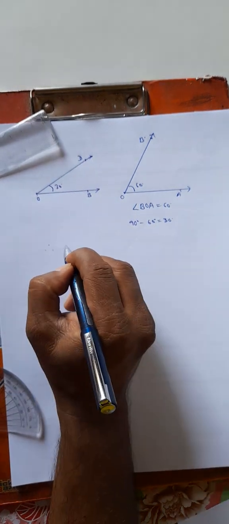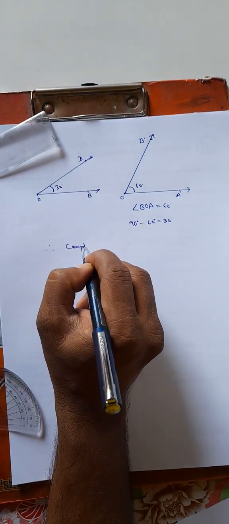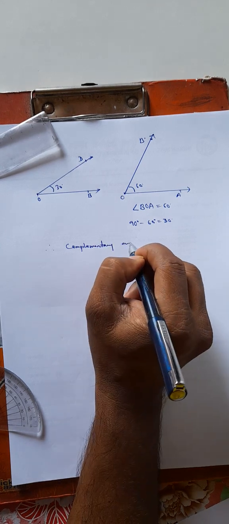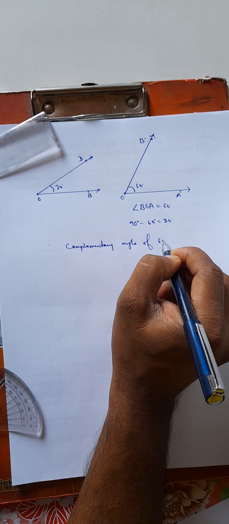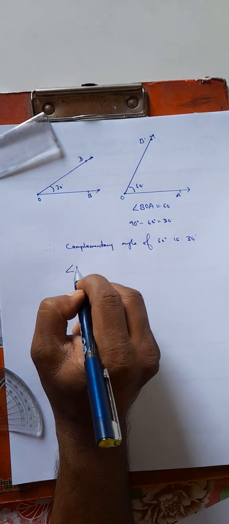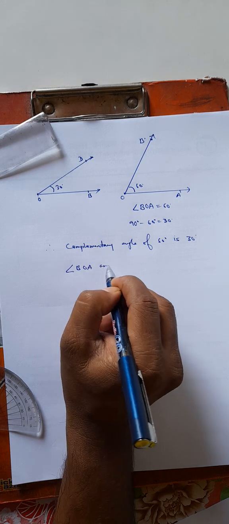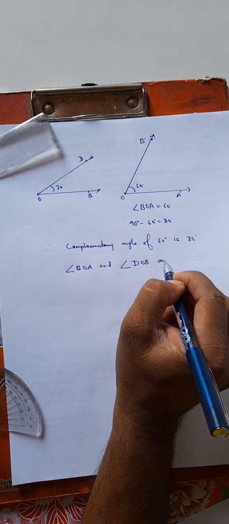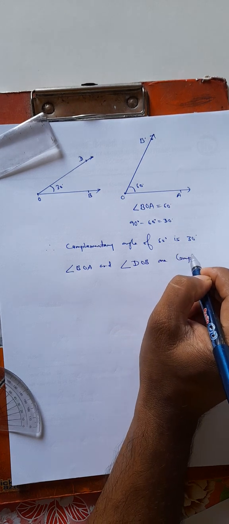Therefore complementary angle of 60-degree is 30-degree. Angle BOA and angle DOB are complement to each other.